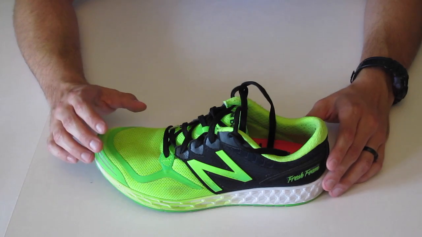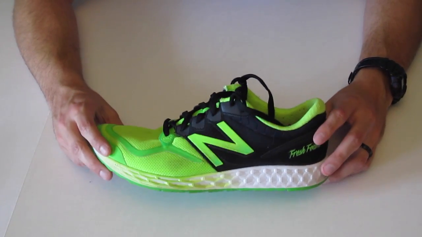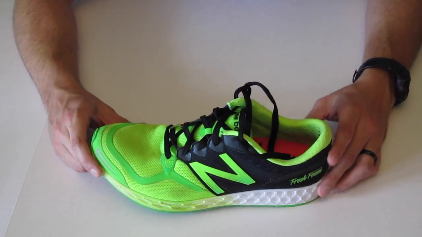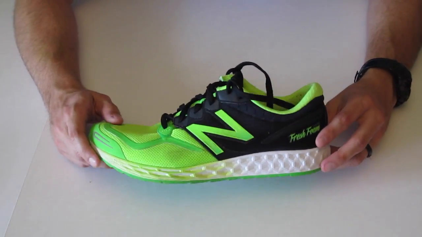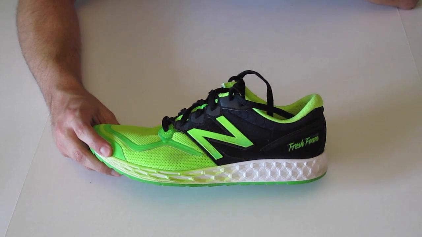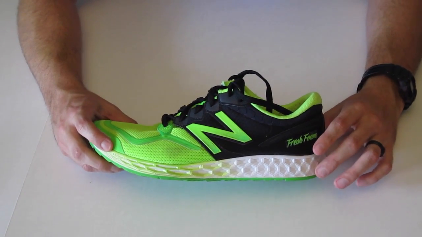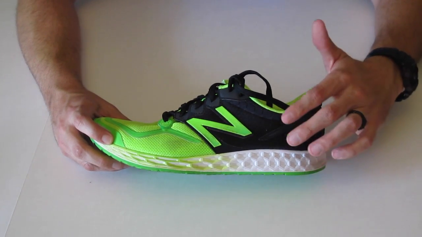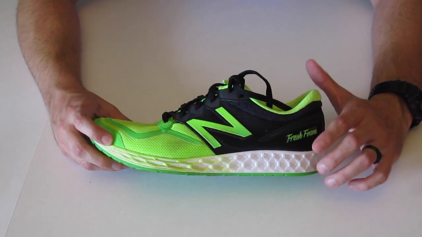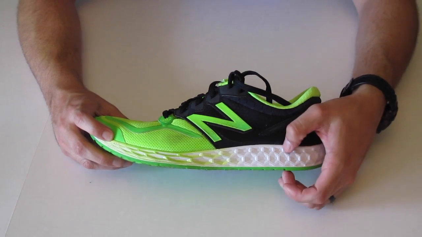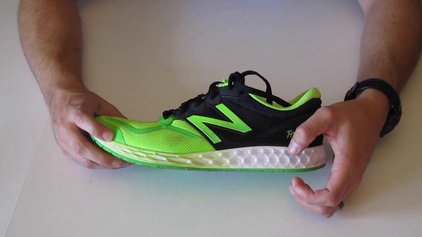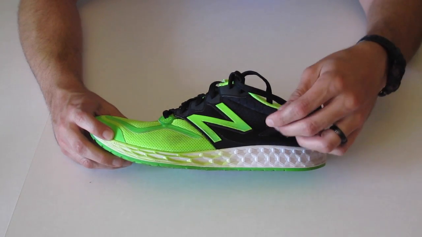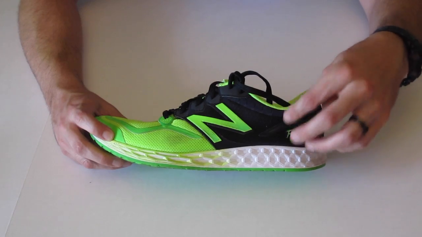So this is made by New Balance. This is the Fresh Foam Zante, and this is my most recent shoe. It's got a few miles on it here. This is a good example of a neutral shoe. It's got a relatively flat midsole. We'll talk about the heel-toe differential in section 2, but we also have a lot of cushioning here. So you'll see the difference in some of the other running shoes, which have the same heel-toe offset, but the amount of cushioning is different.